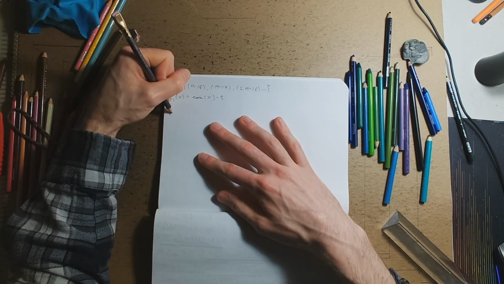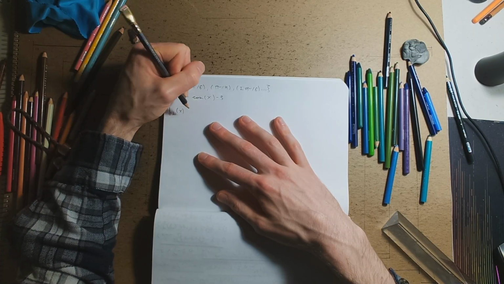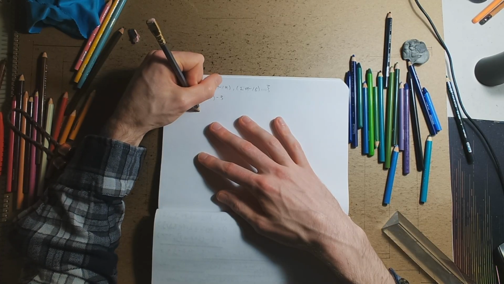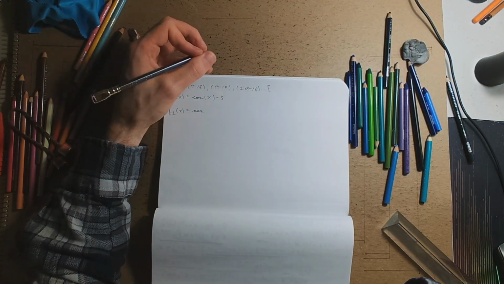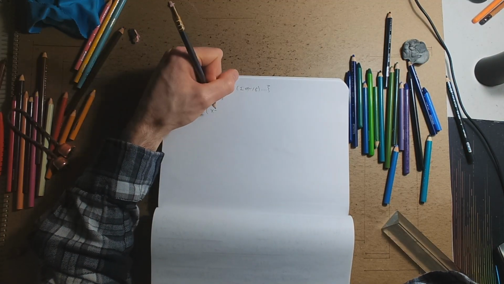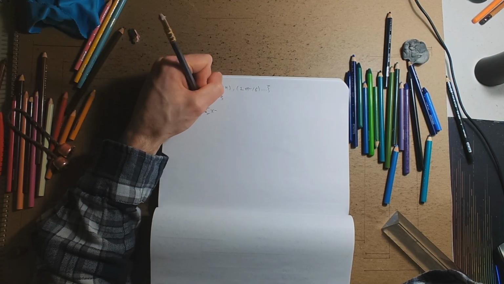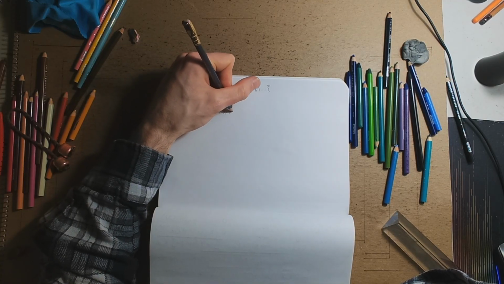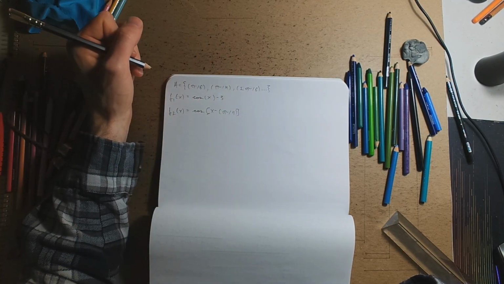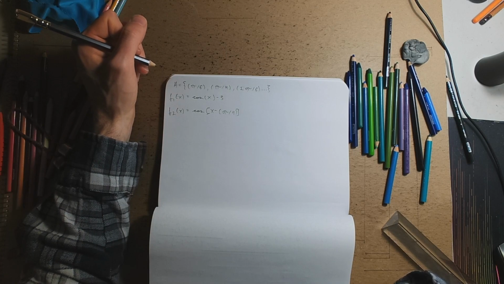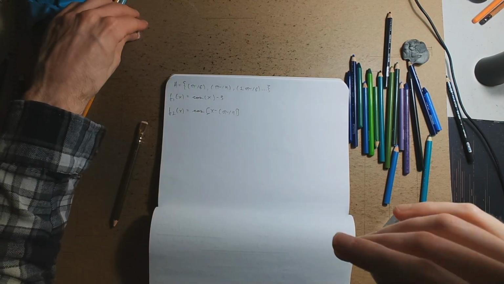Then how about, for good measure, f of x is equal to cosine of x minus pi divided by 4, pi divided by 6th.